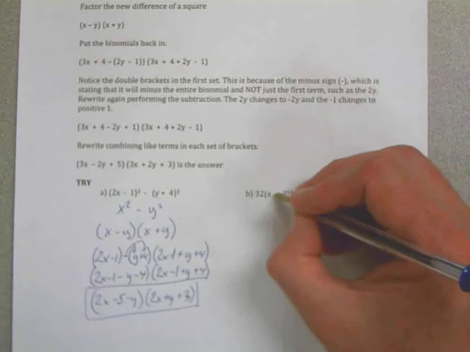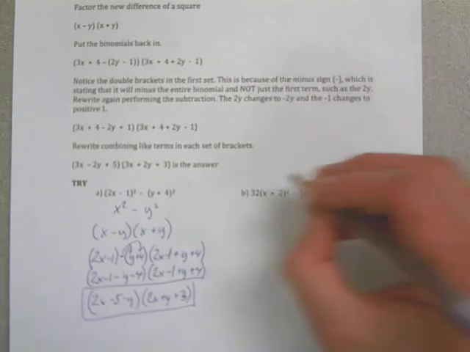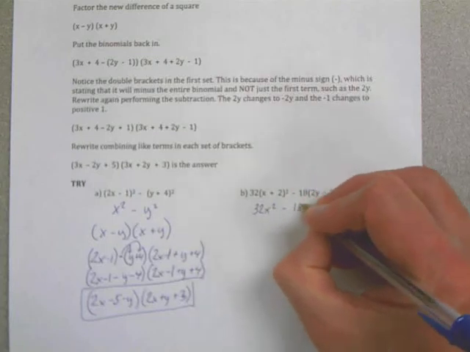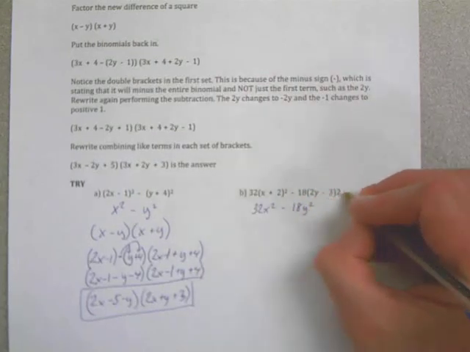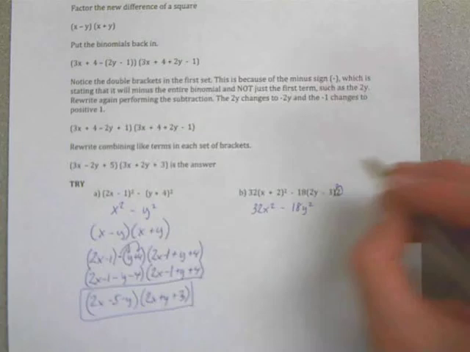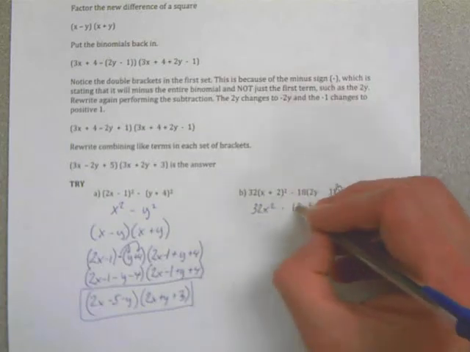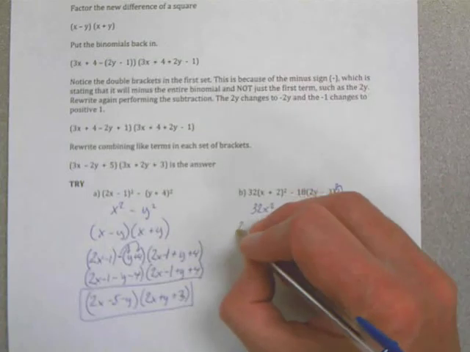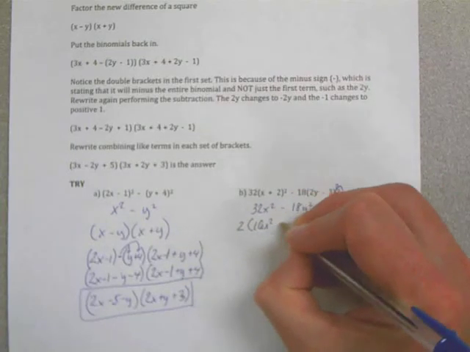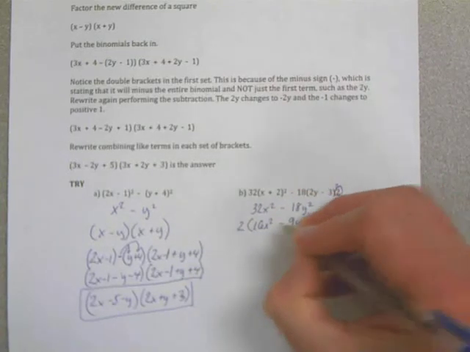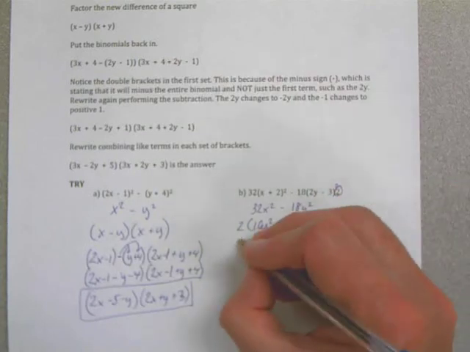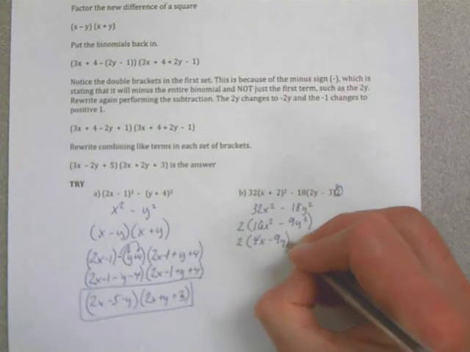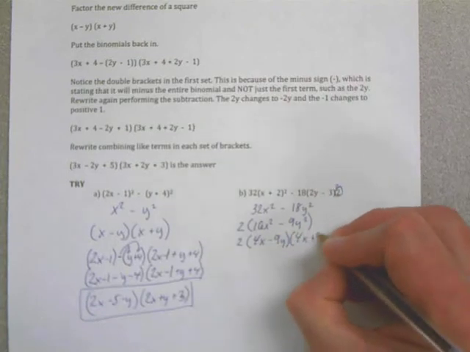Same thing here. Replace the x plus 2 and 2y minus 3 with a variable. So I get 32x squared minus 18y squared. This will be fixed on your worksheet. It'll be a small 2. So these are not perfect squares, but if I take a 2 out of there, then I get 16x squared minus 9y squared, and these are now perfect squares. So I go 2, 4x minus 9y times 4x plus 9y.